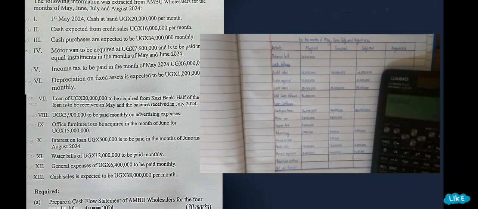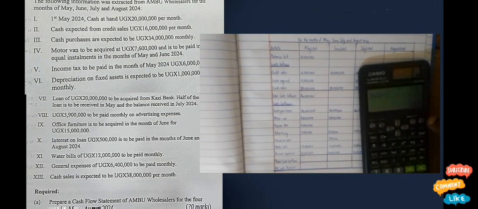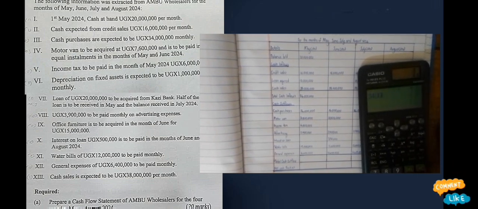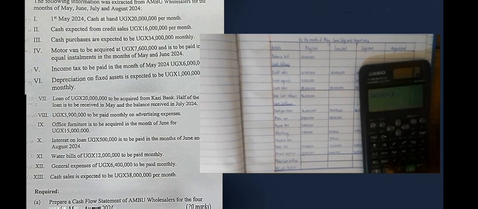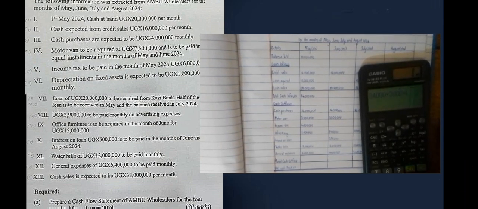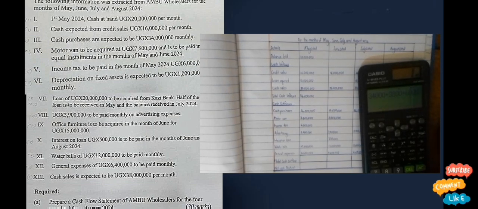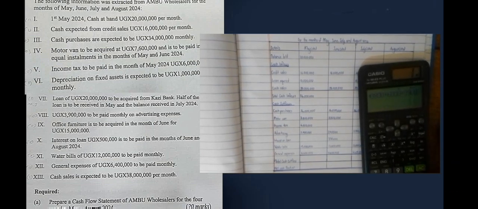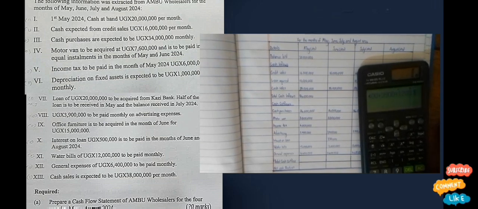So using our calculator, we're going to add up the total of cash outflows. When we add up everything on the side of cash outflows, we should get the total cash outflows. And then to find the net cash position, we are going to subtract the cash inflows less the cash outflows. So let me first find the cash outflows here.